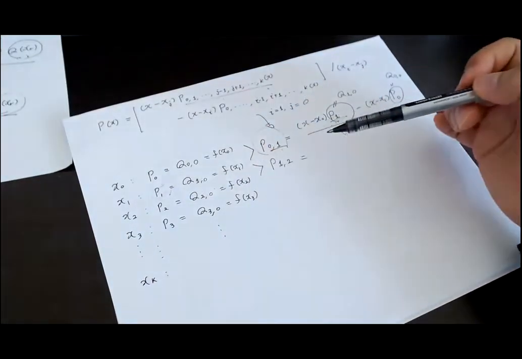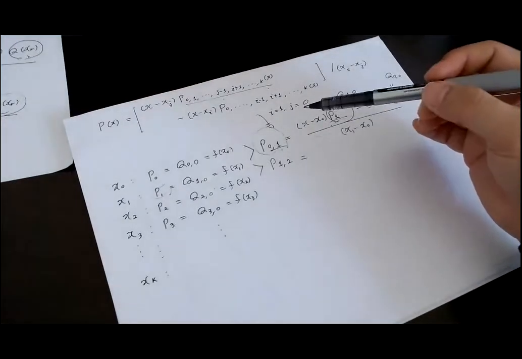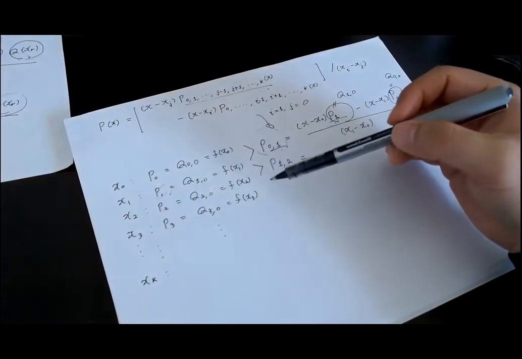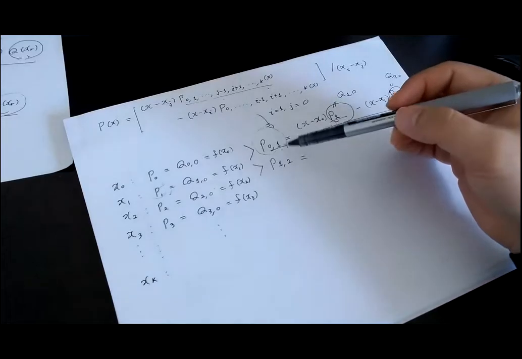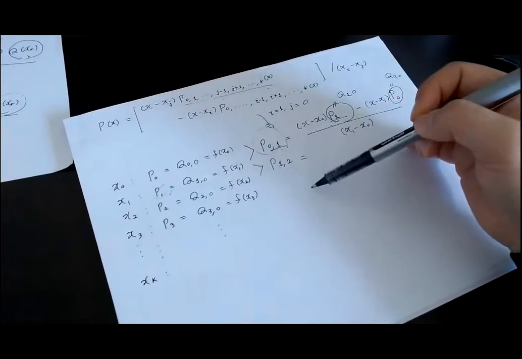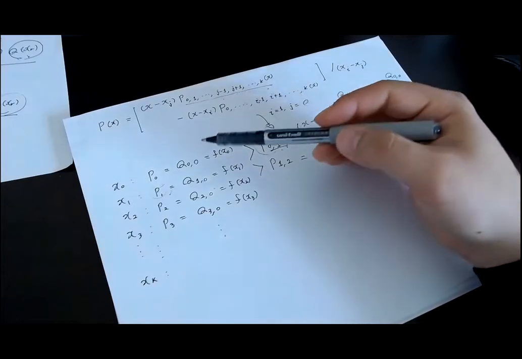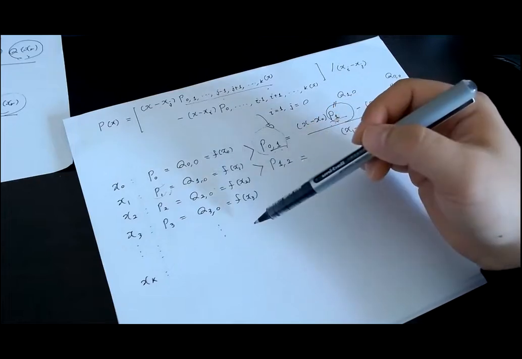So now we see that we are generating the one more degree Lagrange polynomial using the one less degree Lagrange polynomials recursively.